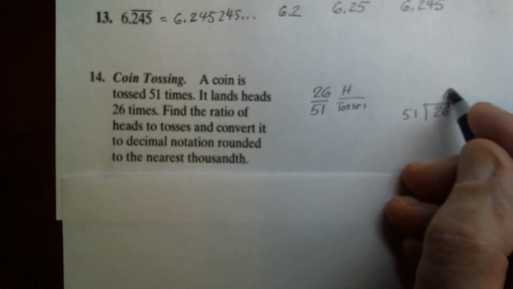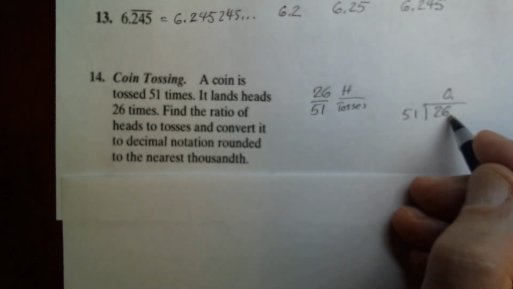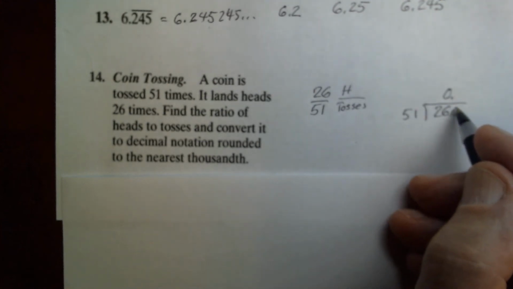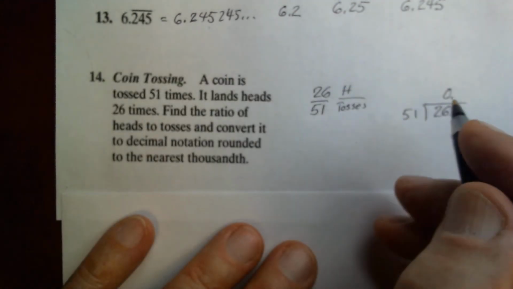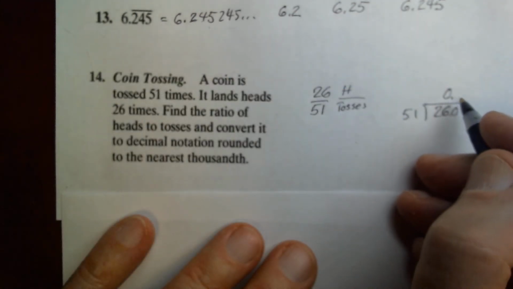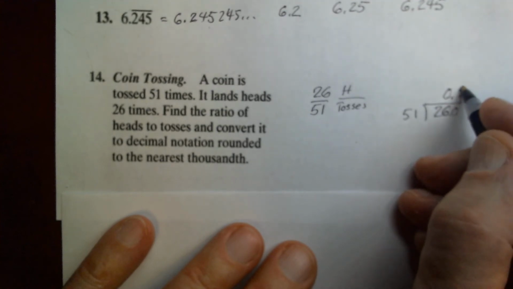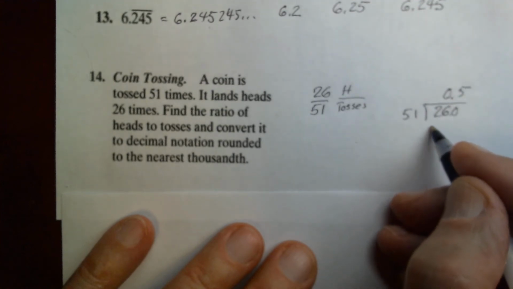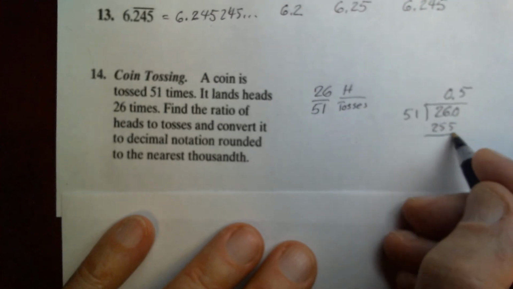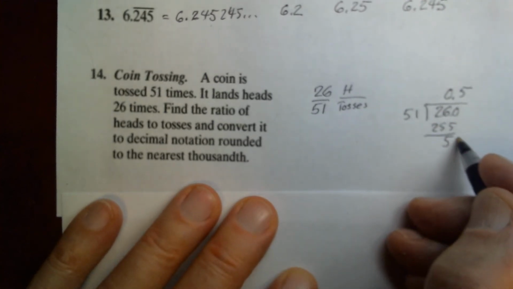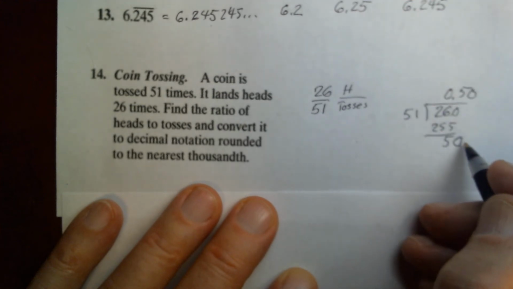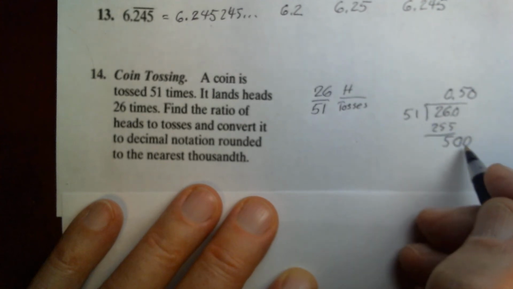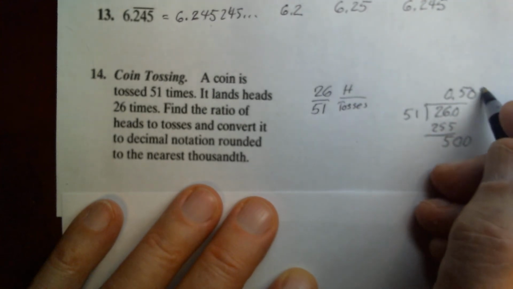So that's 0. Point, and then 260, 51 goes into 260, so then 51 into 260 is 5 times, that's 255, subtract gives us a 5, makes it 50, and 51 into 50 goes 0. Now for the next 0, 51 into 500 is 9 times.